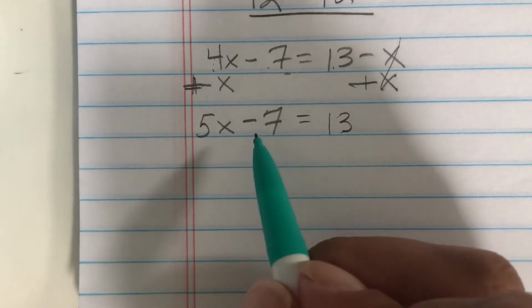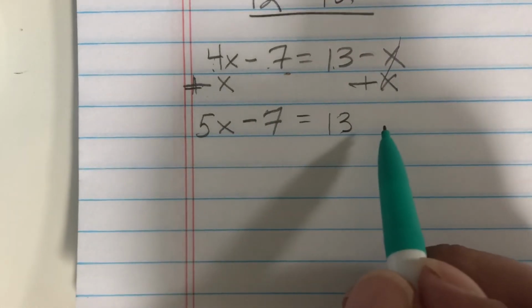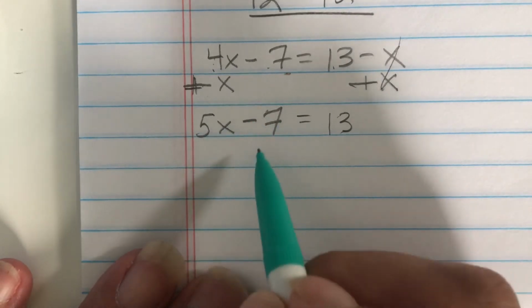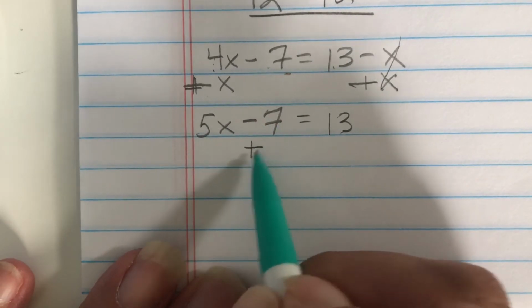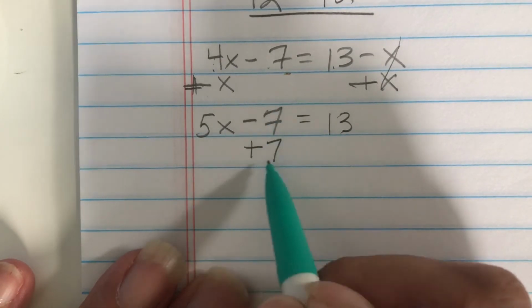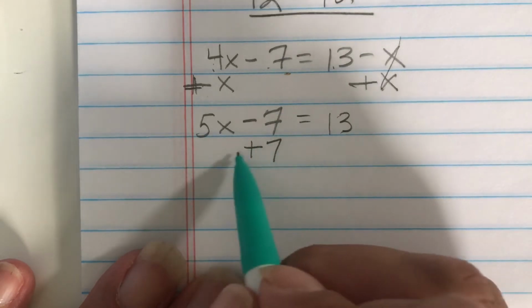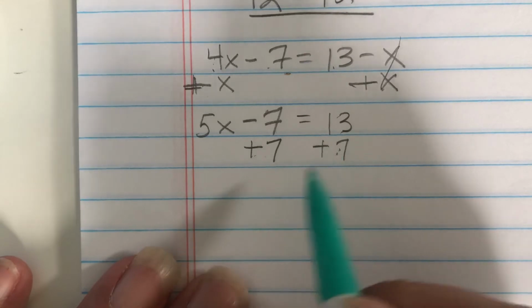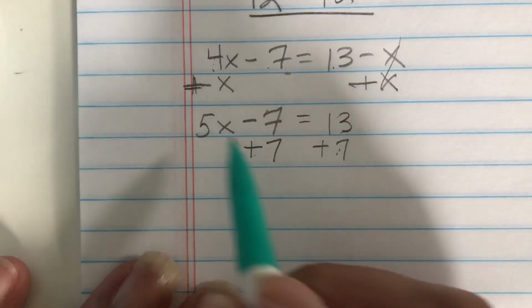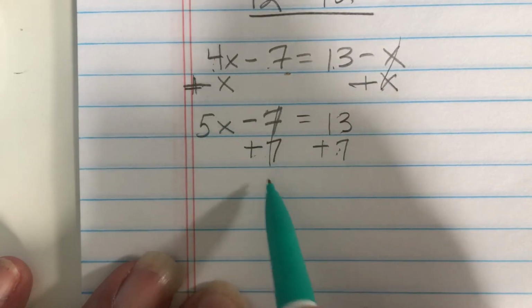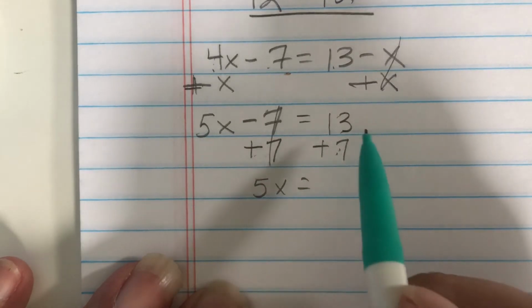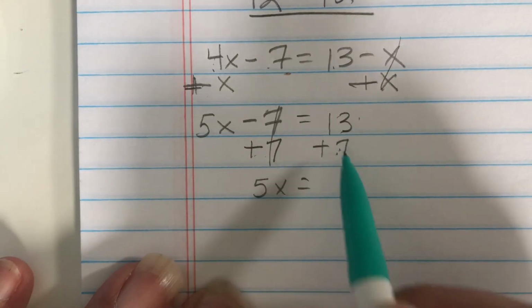Now we need to get the 7 to the other side. So again, what are we going to do here? It's subtracted, so we have to do the opposite, so they'll equal 0 on this side. So we're adding 7. Go ahead and do that to both sides before you forget. Those cancel, it leaves us with 5x. Again, keeping our equal signs aligned. 13 plus 7 is 20.